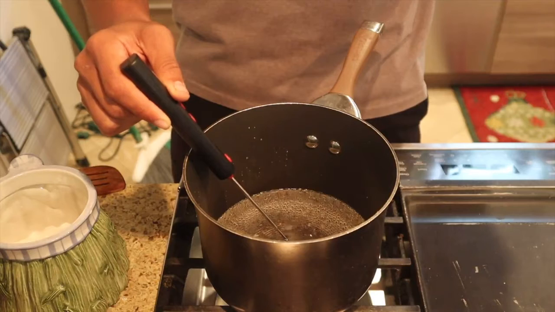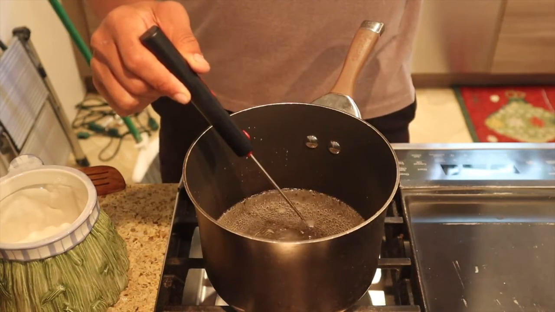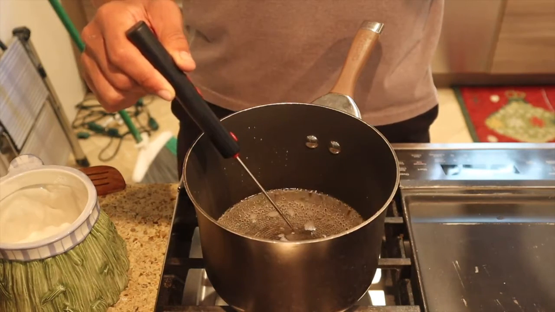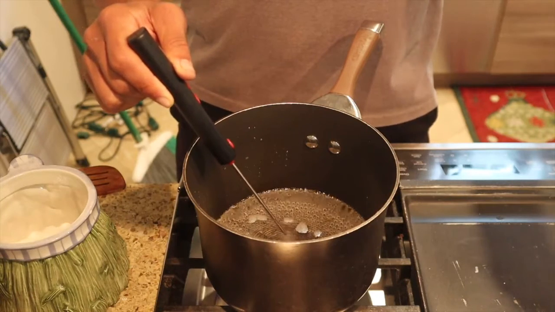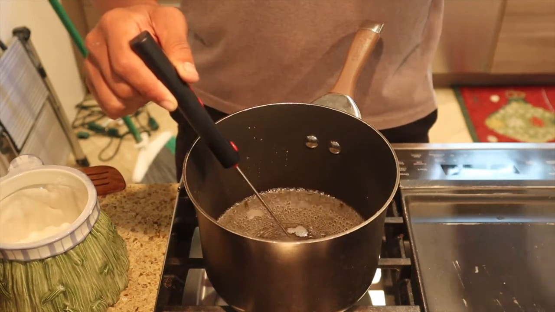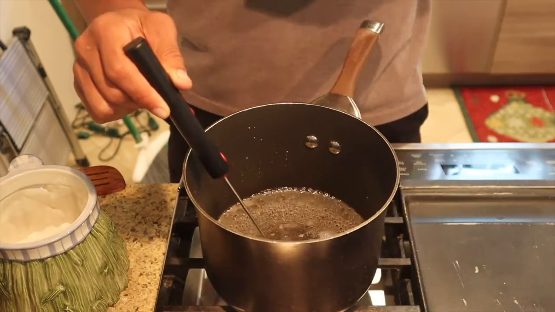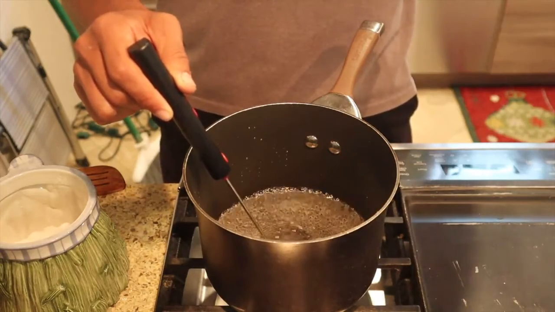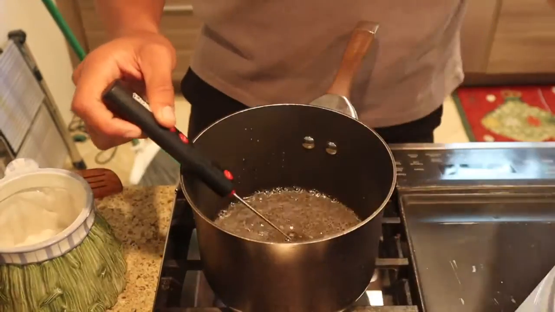When the solution is at that temperature, that's when we know that it's a softball stage, because when you drop it in cold water, it should create a soft ball, hence the name. And this is good for fondants and fudges, more like a soft, sweet, sugary flavor.